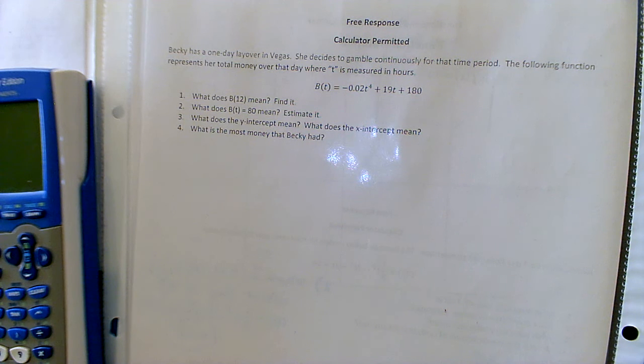So when you find the minimum. Okay, I found it. All right, second.